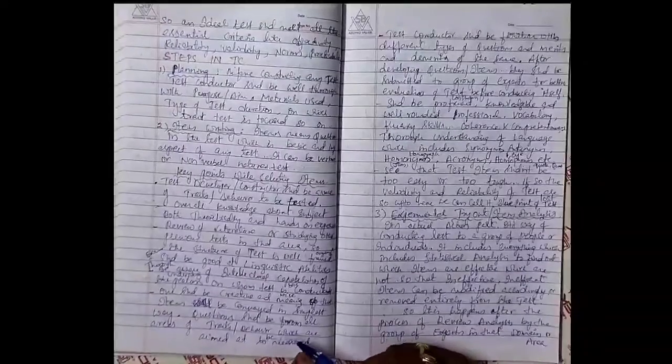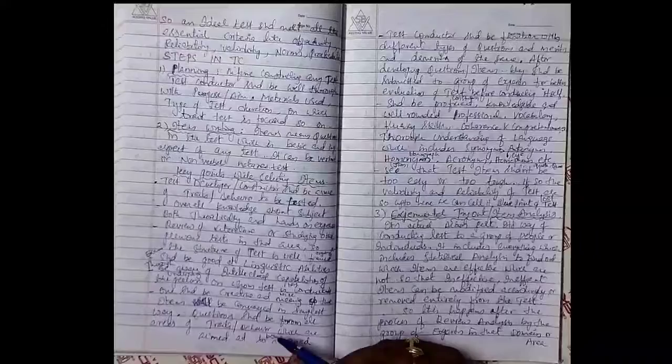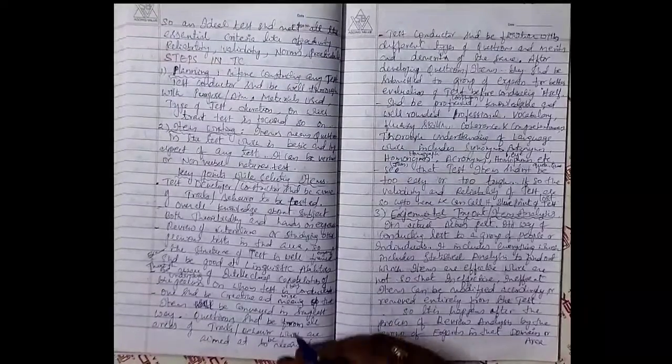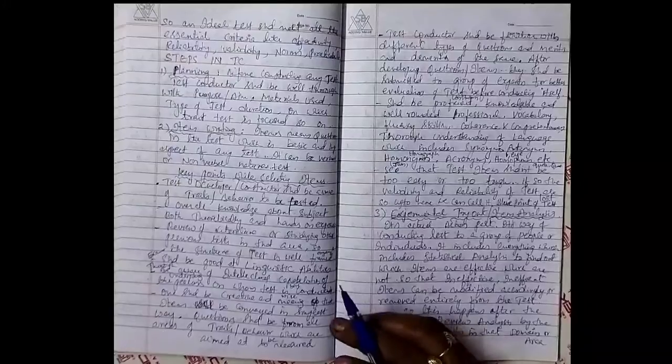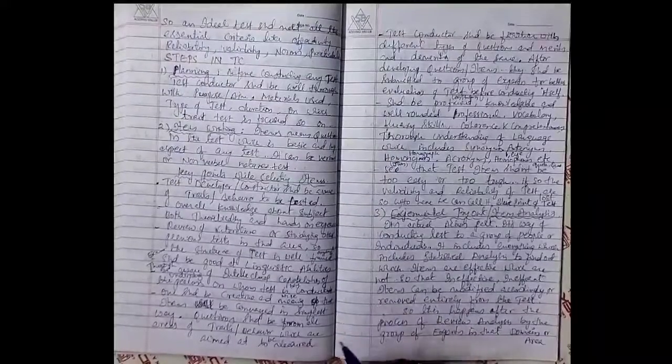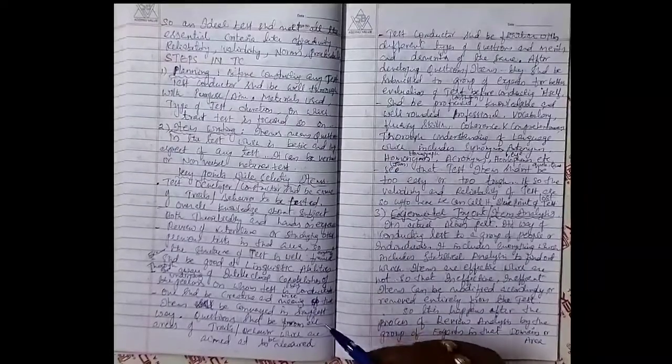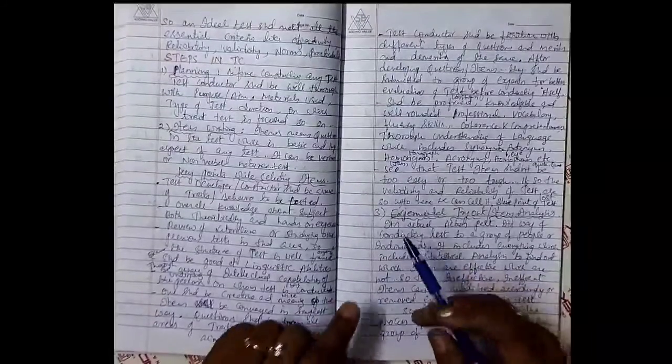The questions should be from all areas of traits or behavior which are aimed to be measured. Means we need to take the questions from all areas, not only one area or all the questions in one area, so that we can plan or form the questions including all areas of traits or personality.